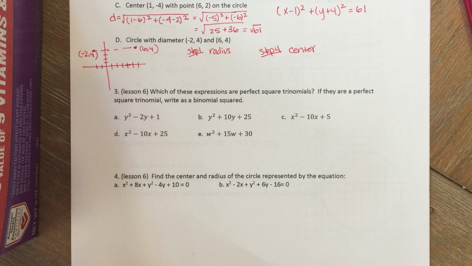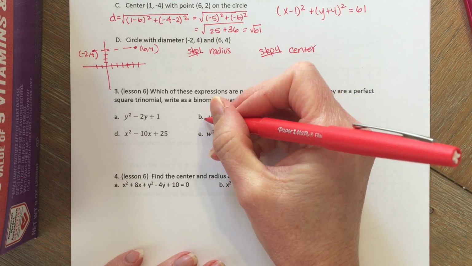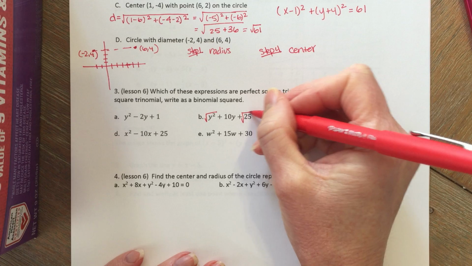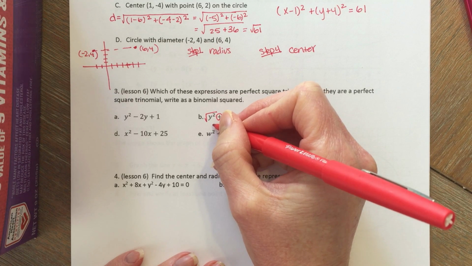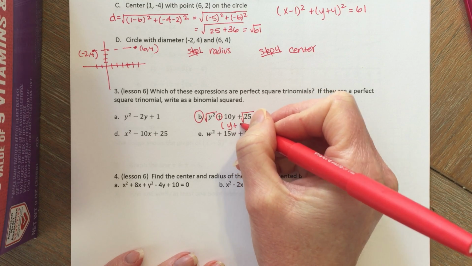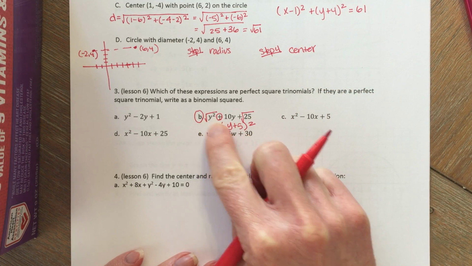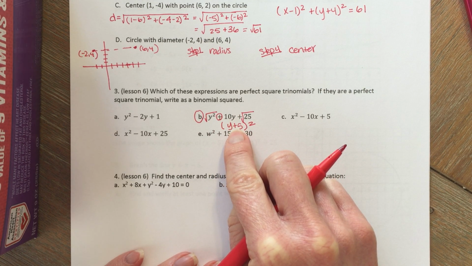So for number 3, I'm supposed to pick out which one of these are perfect square trinomials. So if you remember, a perfect square trinomial is something that I can factor into a binomial squared. And the shortcut way that we did that in the classroom was I would look, for example, let's look at B. I could take the square root of the first term, which would be y, and the square root of the last term, which would be 5, and I would get my sign from my middle term. And I would say that this guy was a perfect square trinomial, and he factors perfectly into y plus 5 squared. Y being the square root of my first term, 5 being the square root of my last term, and the sign coming from my middle term.